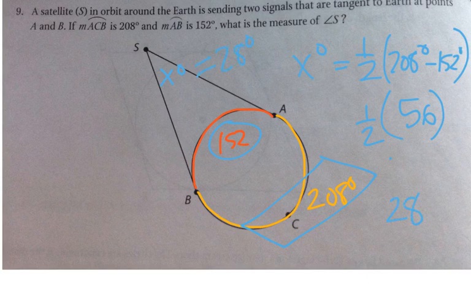Okay, and that's just one of the rules, right? That is equal to 1/2 the larger arc, ACB, minus AB.